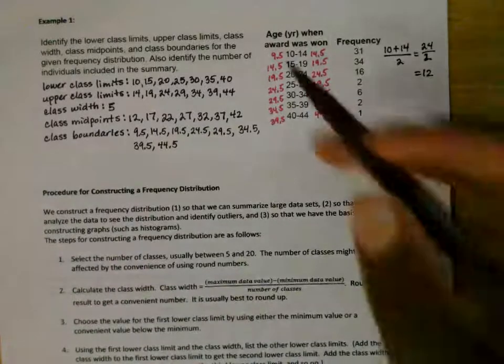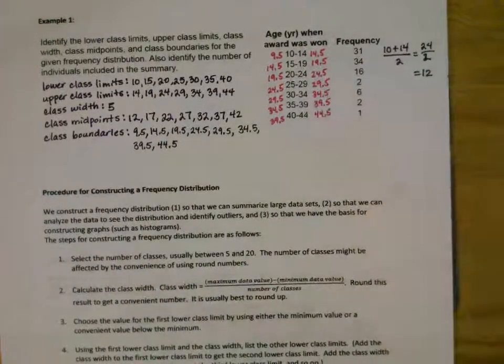Okay, so you can pretty much see the 14.5, 19.5, and so on, they do repeat. So these are all the class boundaries.